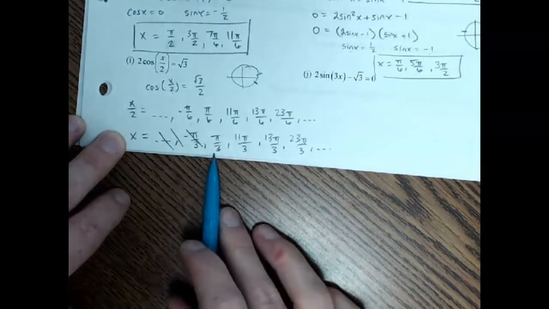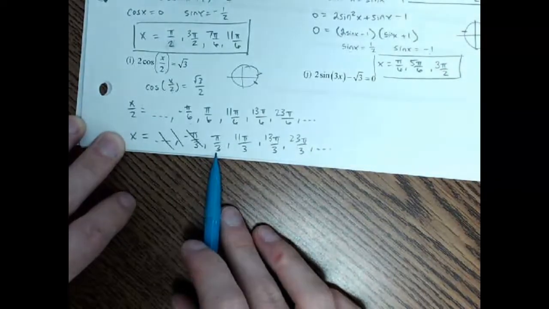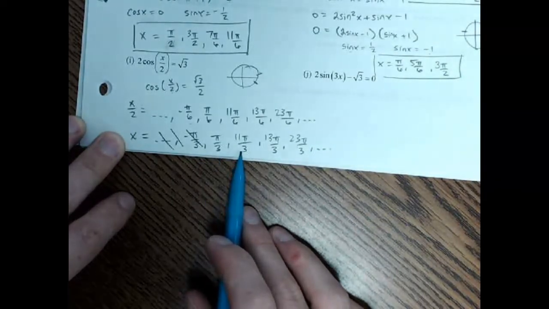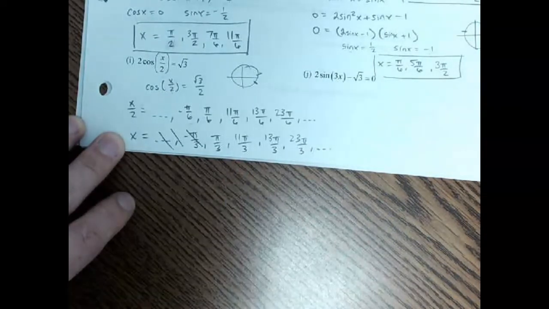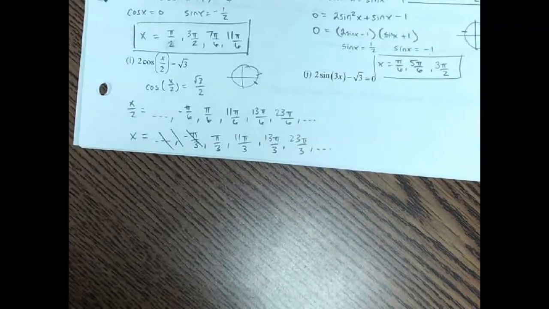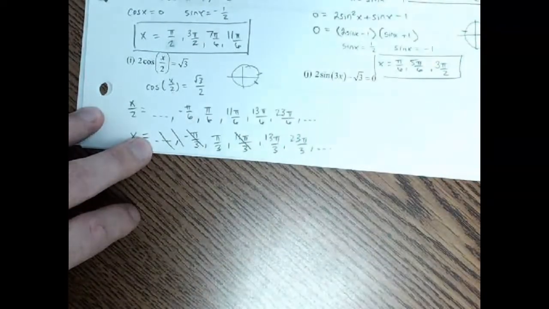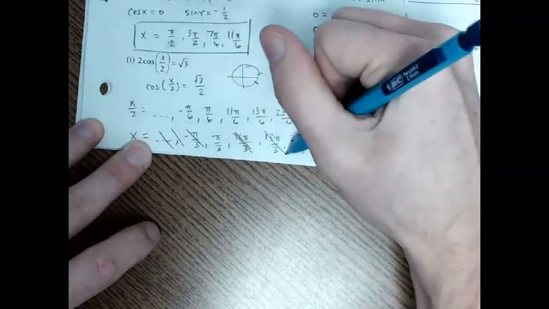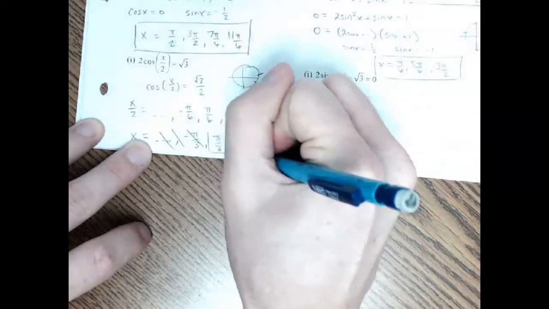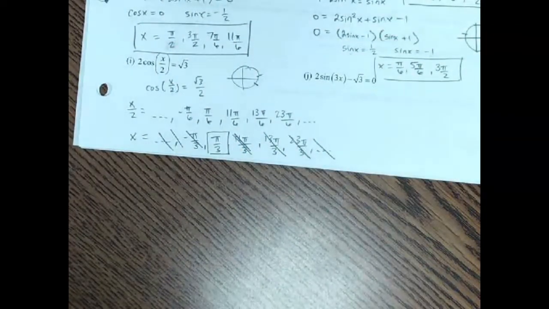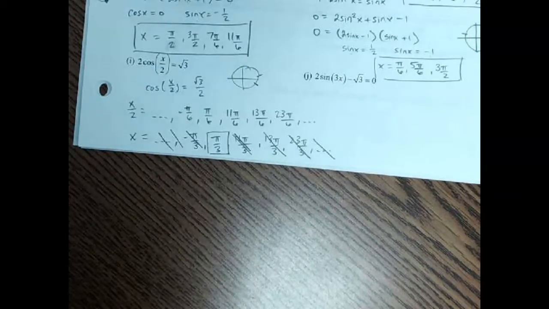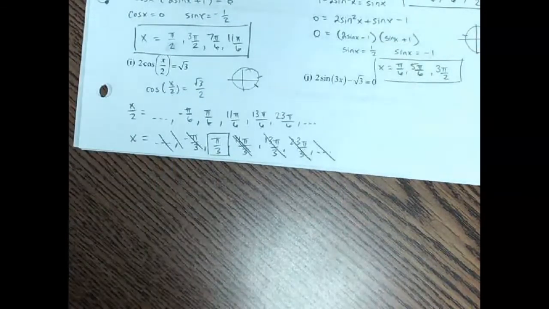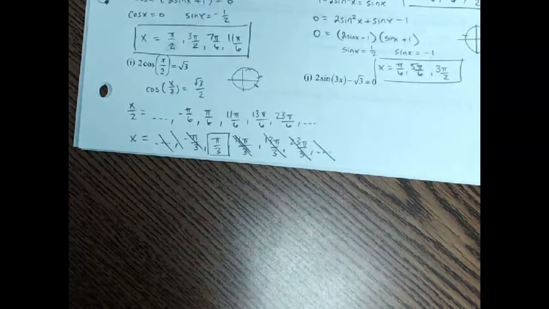Let's check. Pi over 3, that's between 0 and 2 pi. Ooh, 11 pi over 3. 11 pi over 3 is bigger than 2 pi, right? 6 pi over 3 would be 2 pi. So even if I had a 6 on the numerator, that would be too big. So that one's too big, and since you have these in ascending order, once you find the first one that's too big, everything else is going to also be too big. So this question only ends up having the one answer, just pi over 3. You end up having some extra stuff written and then crossed out, because you play it safe, you want to make sure you have all the answers. But there was just the one final answer.